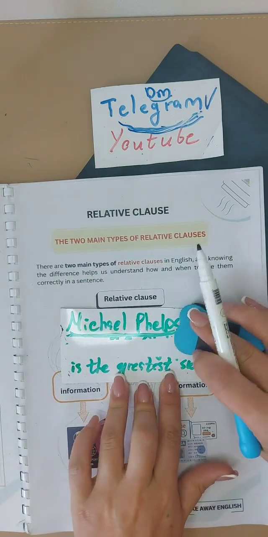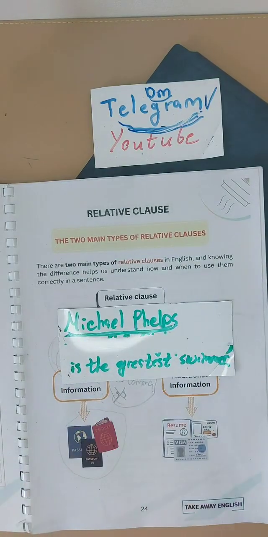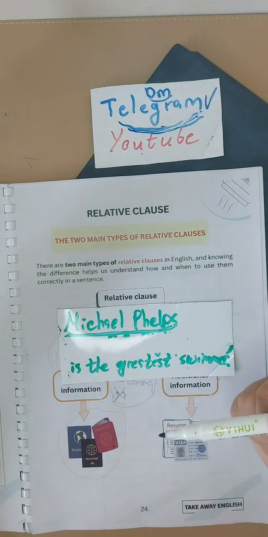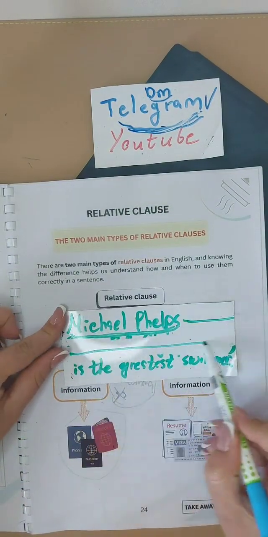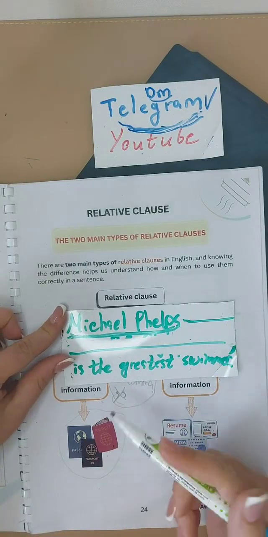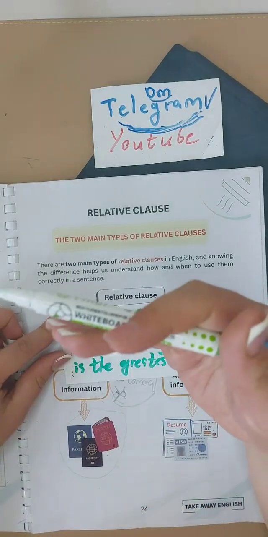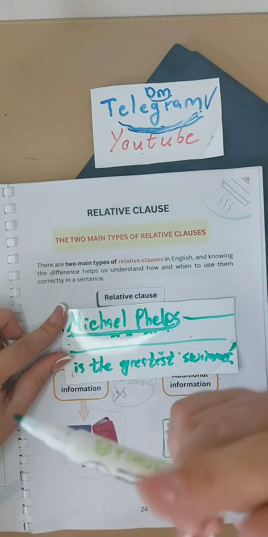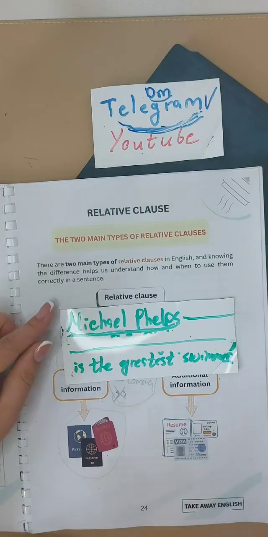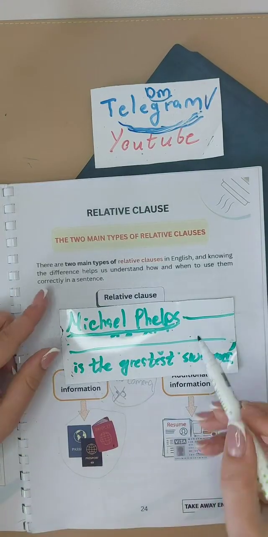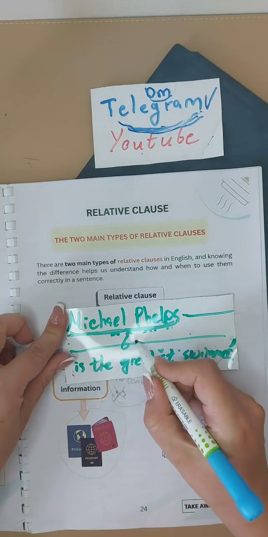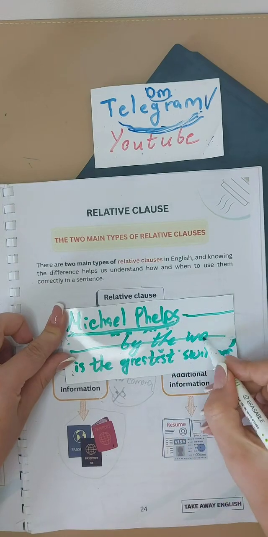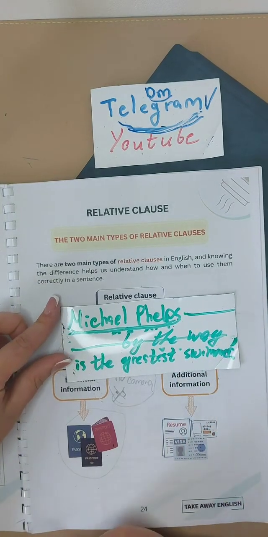So every time you think whether it's a defining relative clause or non-defining relative clause, you can just skip this information and ask yourself, does the sentence make sense? If yes, so it's a non-defining relative clause. You just add extra information, by the way, okay?